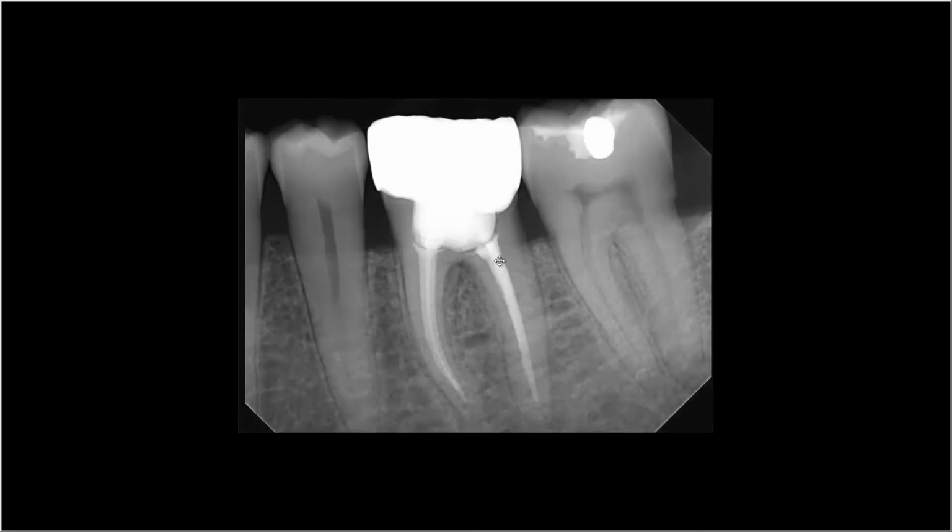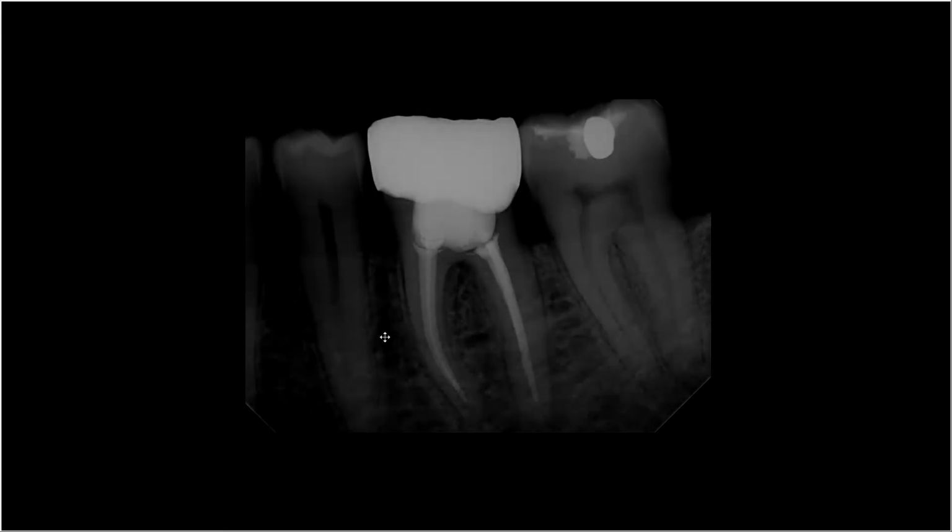I can also move diagonally, which will adjust both brightness and contrast simultaneously. The downside to adjusting the brightness and contrast, it does affect all shades of gray. So your darker areas will eventually start to burn out and your brighter areas will start to bleed through.